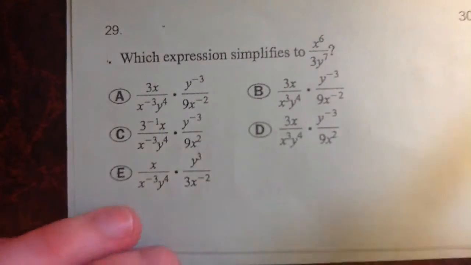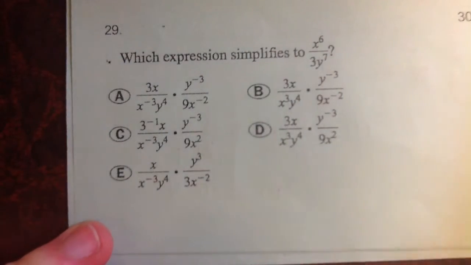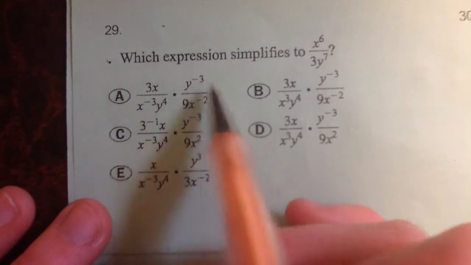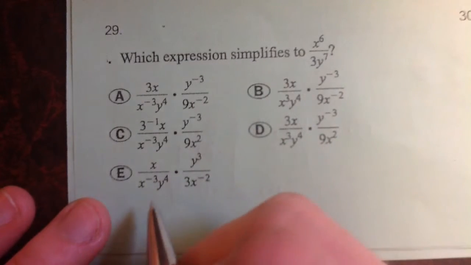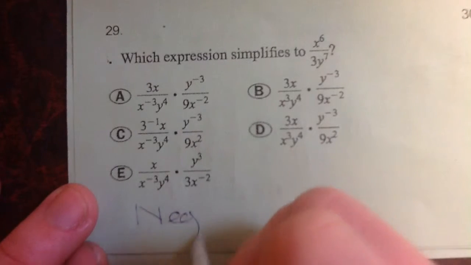Okay, again we're looking at which expression simplifies to this statement. These properties of exponents are really important. So we're looking at making sure that all of the variables move around to where they're supposed to. The things we need to remember for this problem, it looks like we need to know what negative exponents do.